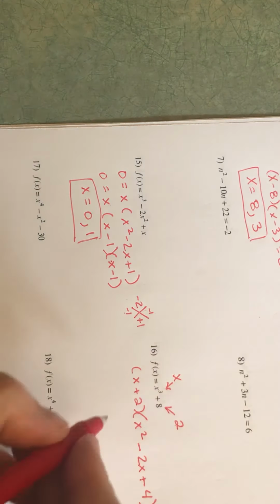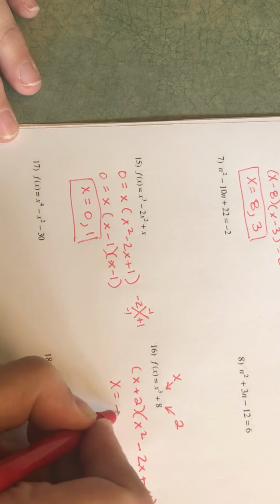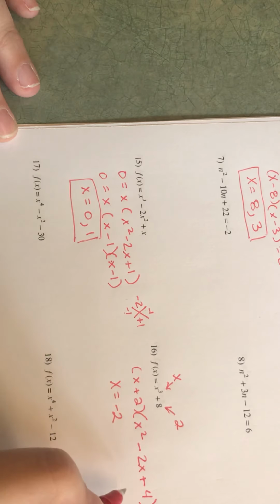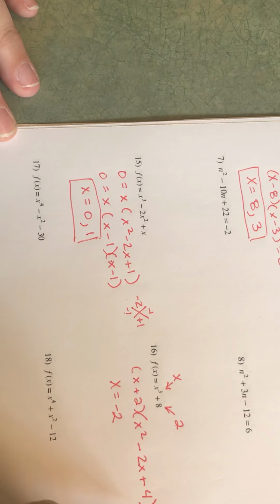So then x equals -2, and can this factor? No, not really.